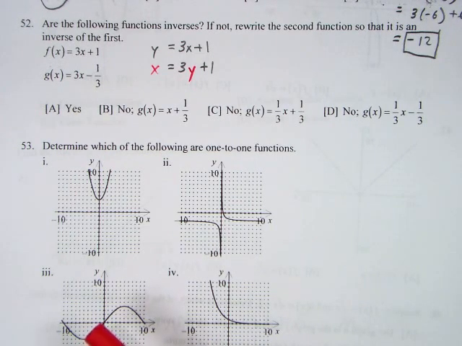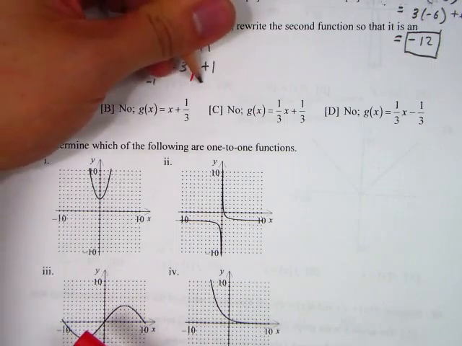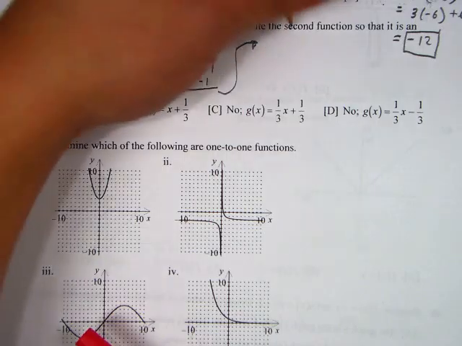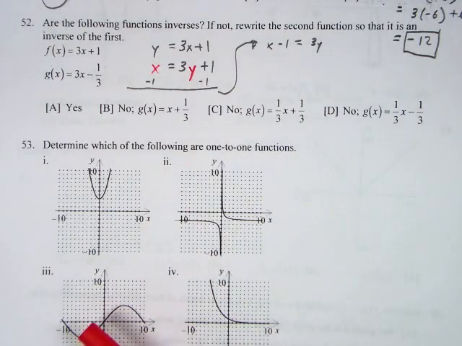Okay, now what we're going to do is we're going to solve for y. So you got to be able to manipulate the formula here a little bit and solve for y. So the first thing we're going to do is subtract 1 from both sides. Okay, and I'm going to rewrite it up here. We're going to have x minus 1 equals 3y.